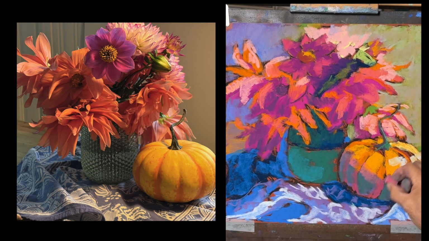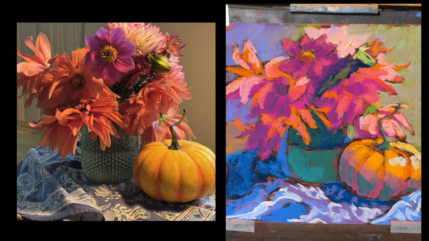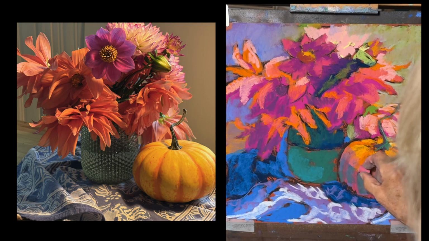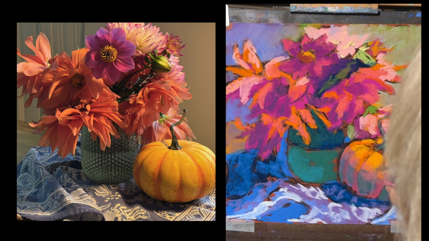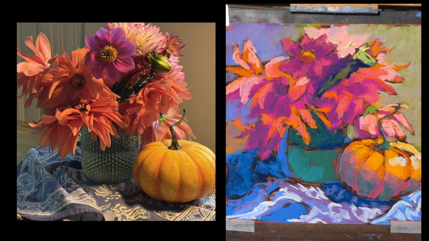So anything that is round has to be in light, half light, and shadow at the minimum. Anything that's square can just be light and shadow. But there's quite a bit of reflected light too. And let's see, maybe a little yellower in some of this.